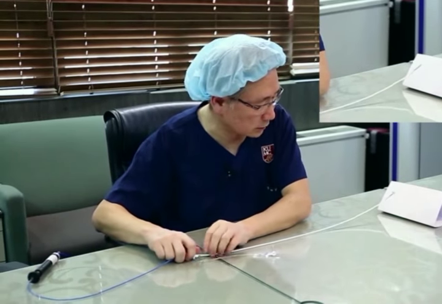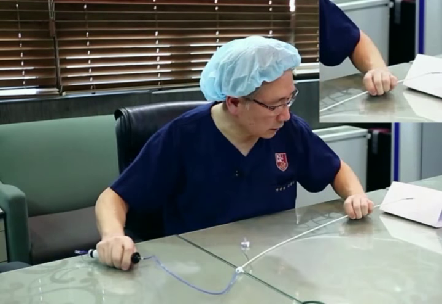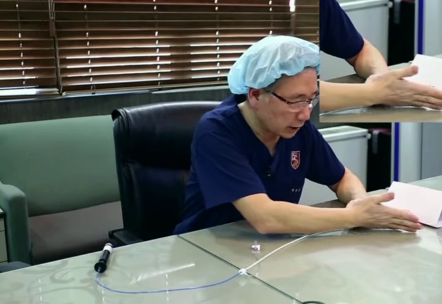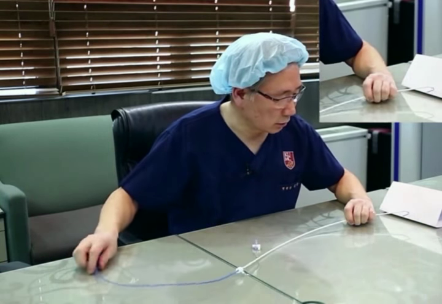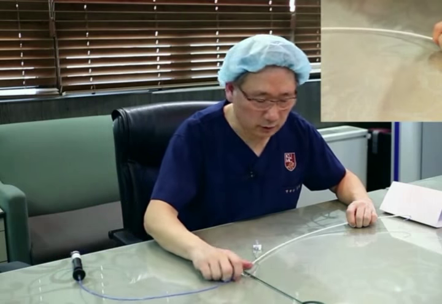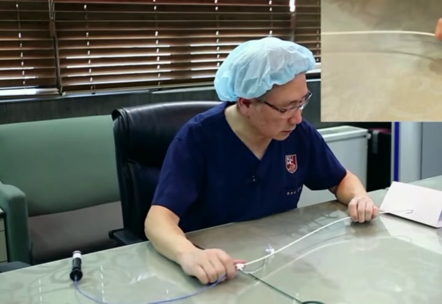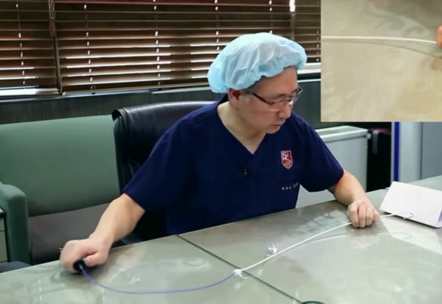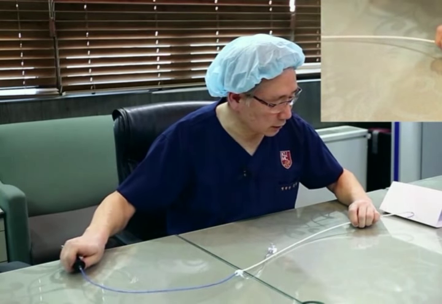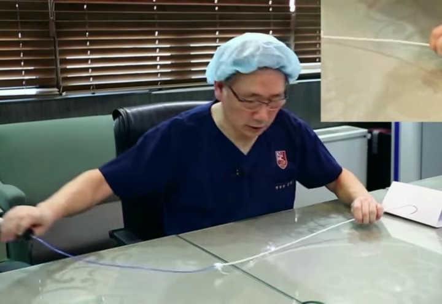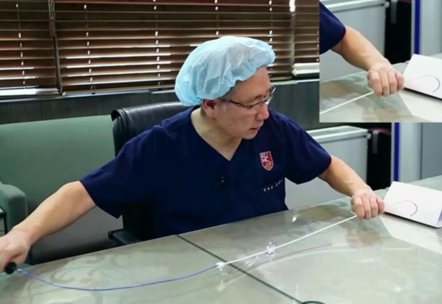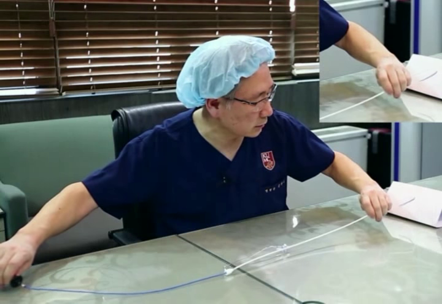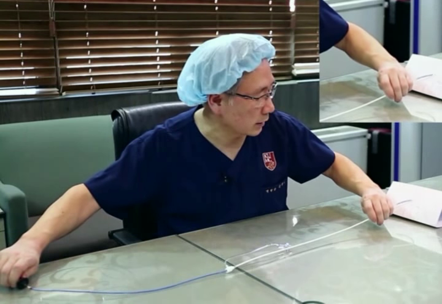Okay, like this. In LAO, the needle should be vertical, so we have to avoid anterior rotation. This needle should be a vertical line on LAO 40 or 45 like this.